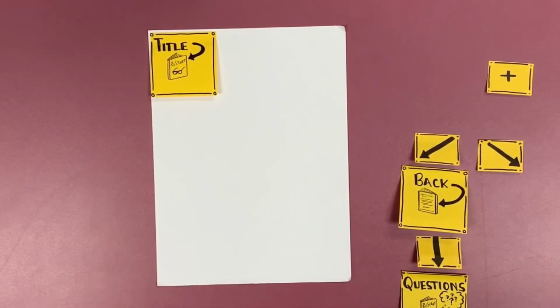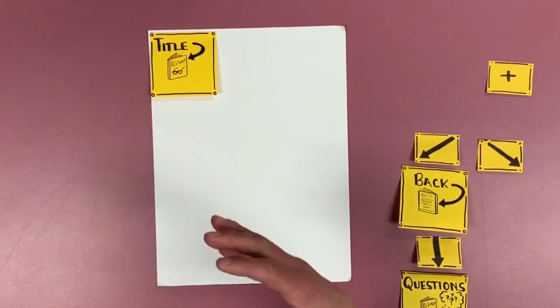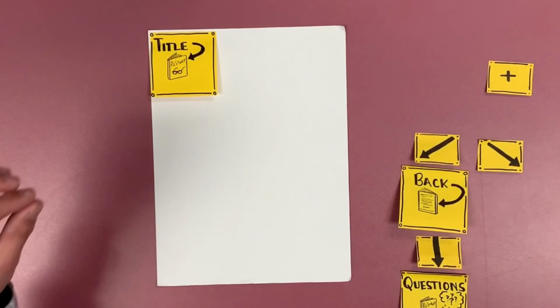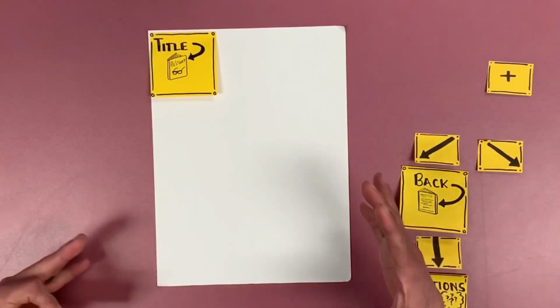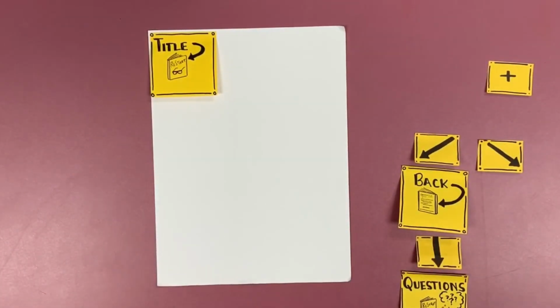The first step I might want kids to do is engage with the title of the actual book. So I might have them read the title, think about what that means to them, and my language might sound something more like coaching language for them. Read the title. What is that making you think? What do you know about that title already?